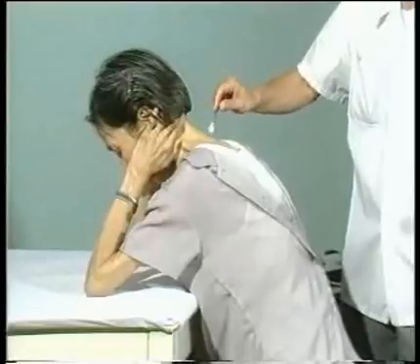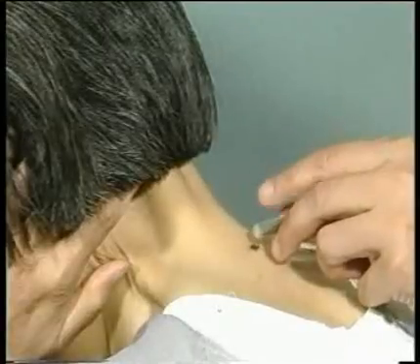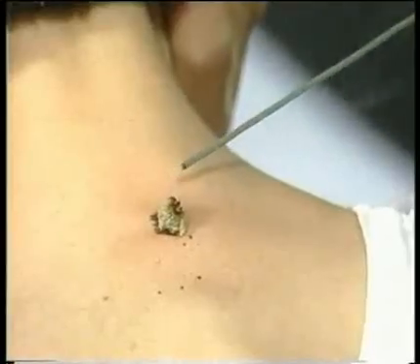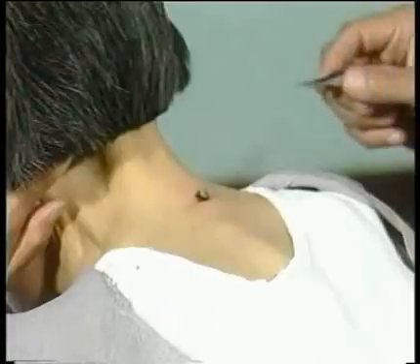First, choose Dazhui, Du 14, and Feishu, Bladder 13. Warm them with 3 small moxa cones and musk powder.